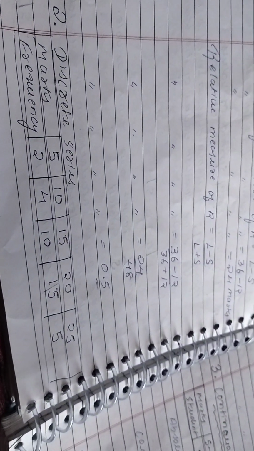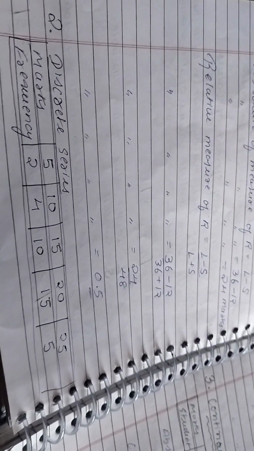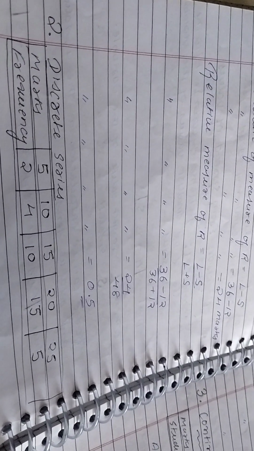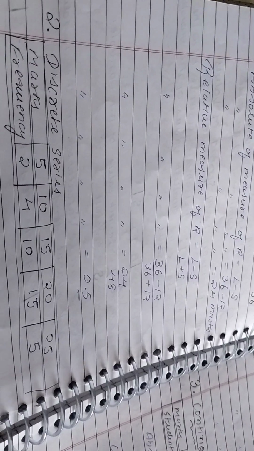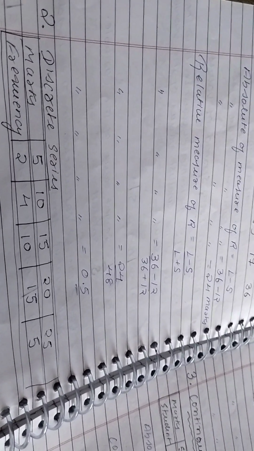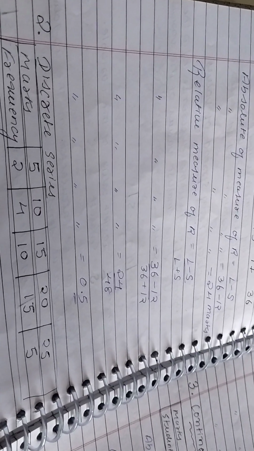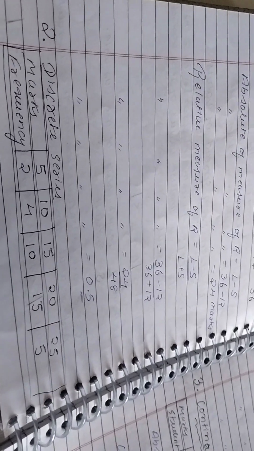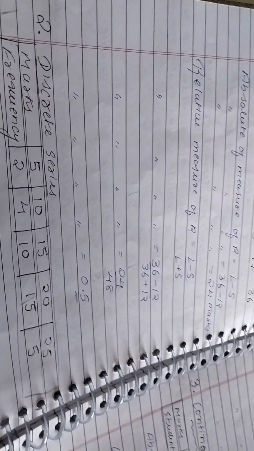Then we have a discrete series. The discrete series is marks 5, 10, 15, 20, 25, and the frequencies are 2, 4, 10, 15, 5. So here it is 5, 2, 10, 4, 15, 20, 10, 20, 15, 25, 5. Here the frequency is added, and this is why it is called the discrete series. It is similar to the individual series, but in the individual series there is an absence of frequency. So here the frequencies are there.